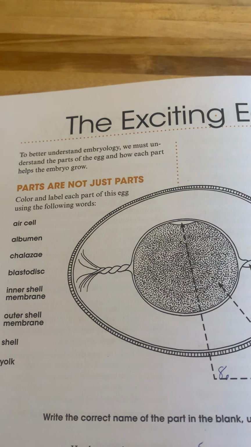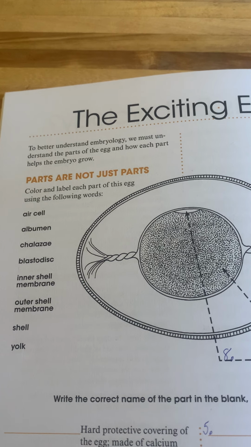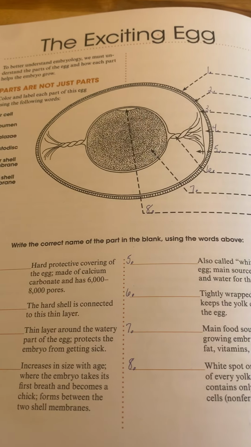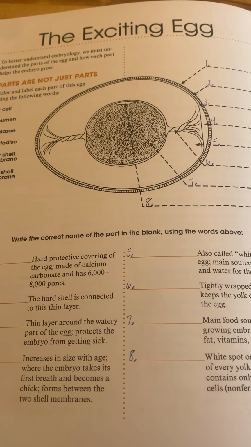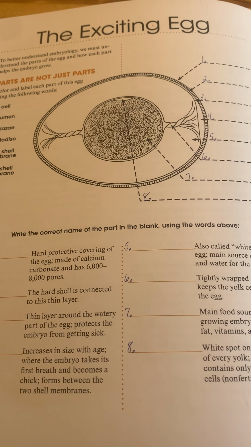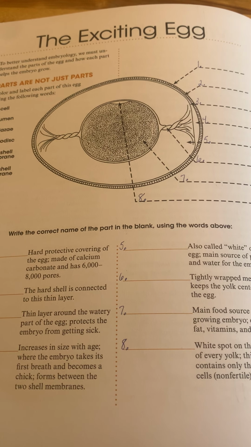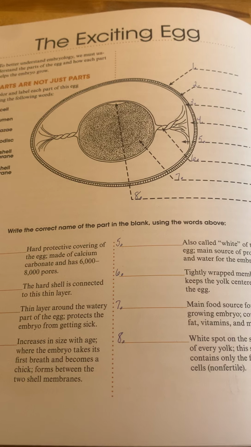So to better understand embryology, we must understand the parts of the egg and how each part helps the embryo grow. Some of the parts that you see here provide food, water, and nourishment for the developing embryo. And some parts of the egg that you see here are designed to help protect the developing embryo.